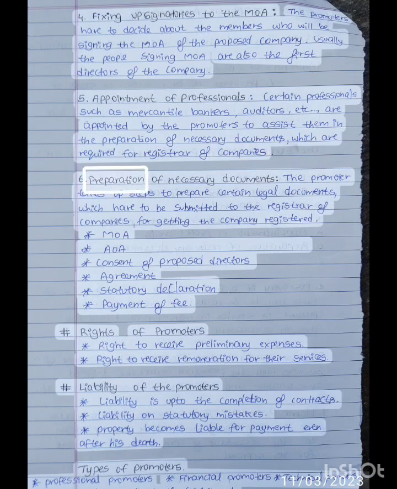6. Preparation of necessary documents. The promoter takes up steps to prepare certain legal documents, which have to be submitted to the Registrar of Companies for getting the company registered.